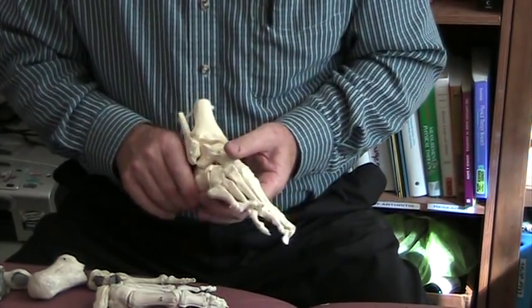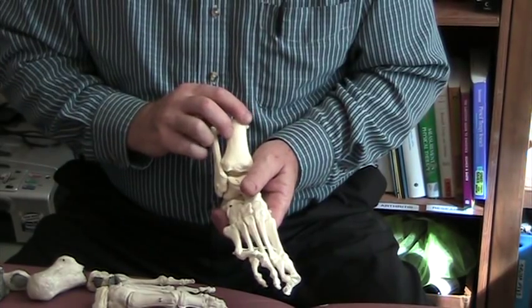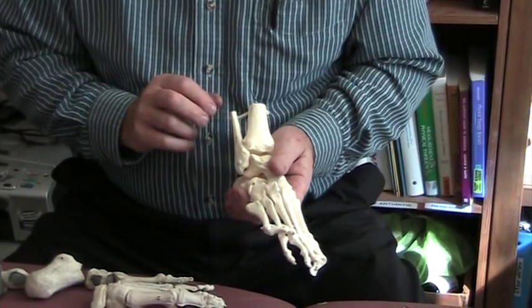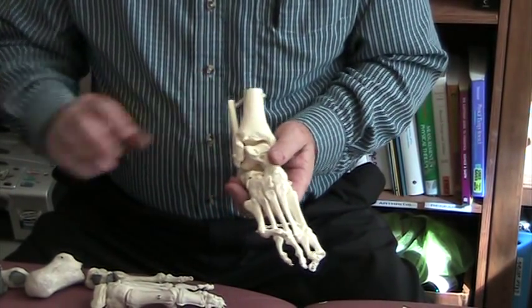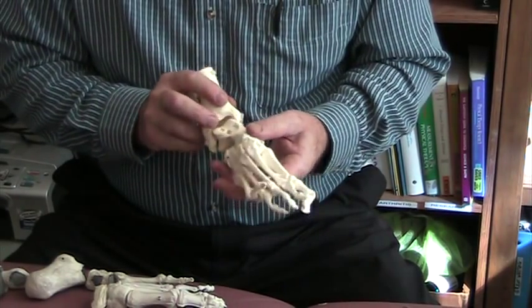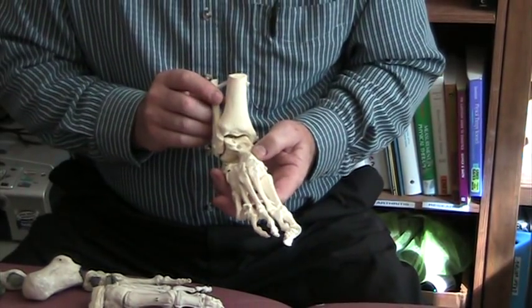And that's what I have described as type 2 cuboid syndrome. And you can find that on the website. You can read that article. It would also be appropriate to call it a treatable supinatory pattern of that foot and ankle.